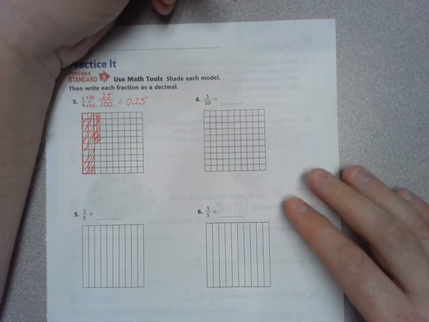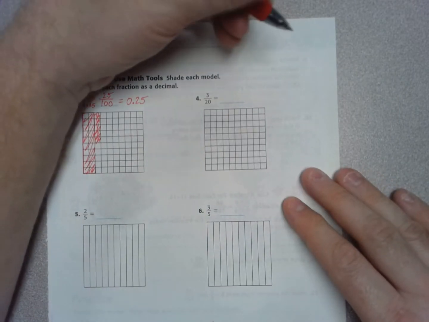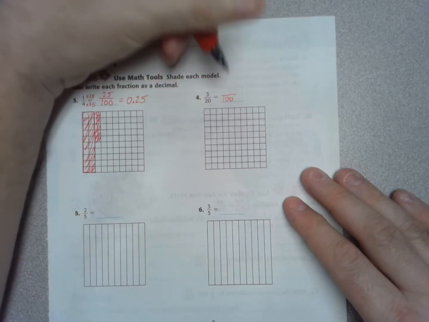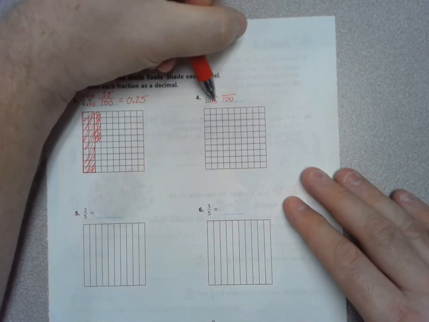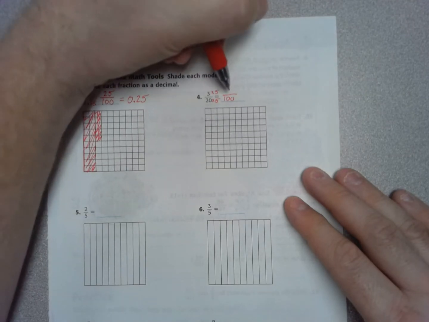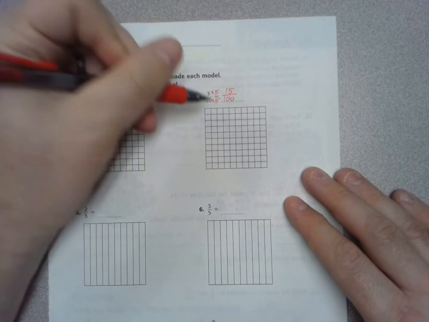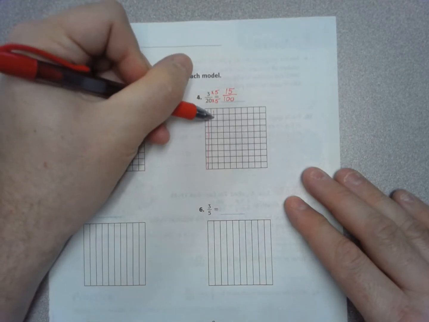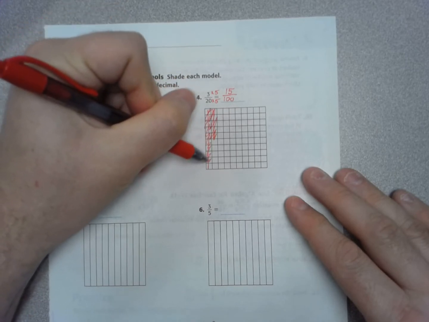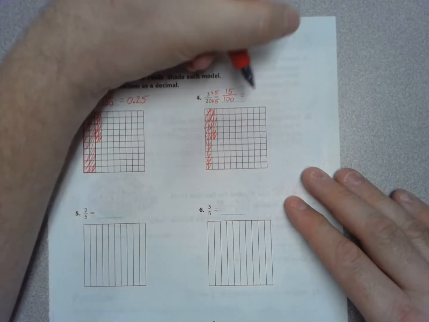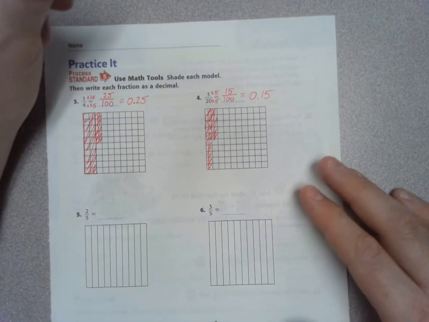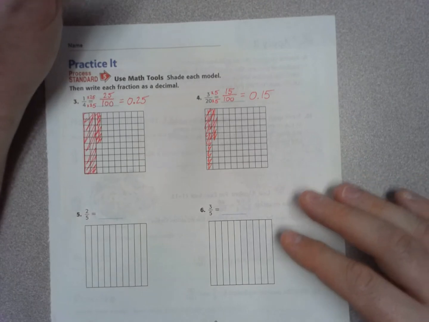This next one here, 3/20. Well, obviously we can't make it a 10. We have to make that 100, right? So we're going to make this 100. What times 20 equals 100? Hopefully you see that that is 5, because 20 times 5 is 100. So we got to multiply this one here by 5, which gives us 15. So we're going to shade in 15 of these to start out with. Is that 15? Yeah, that's 15. Okay. And then the decimal again is 0, and then we say 15 hundredths. There has to be two numbers there for you to call it a hundredths.